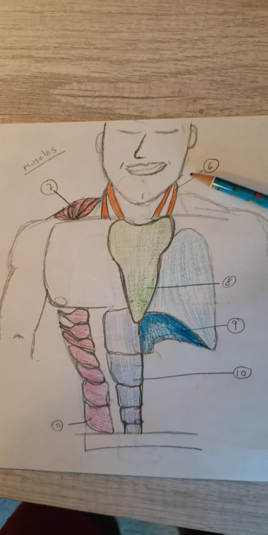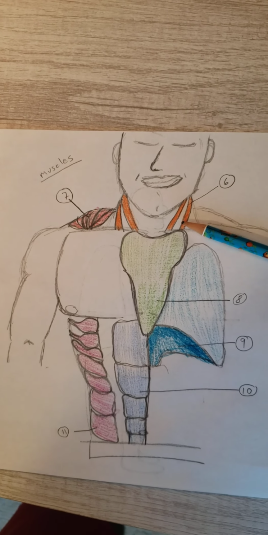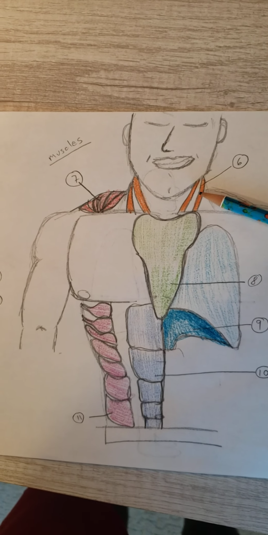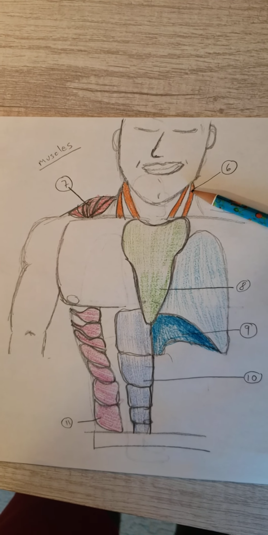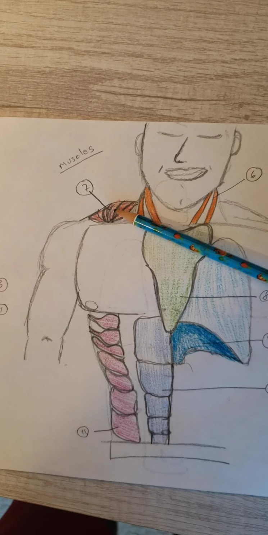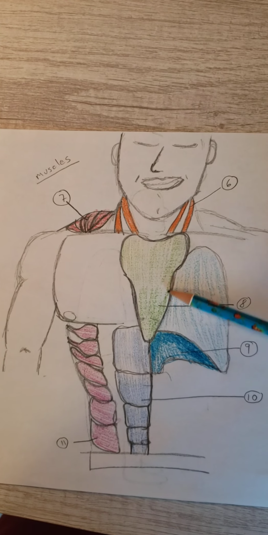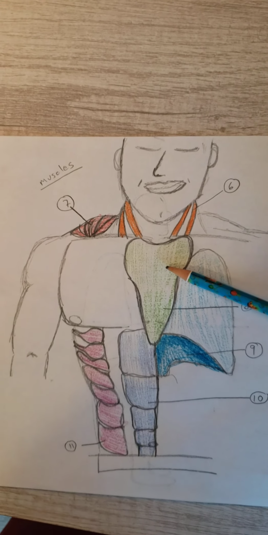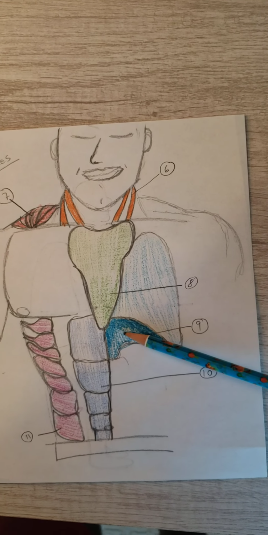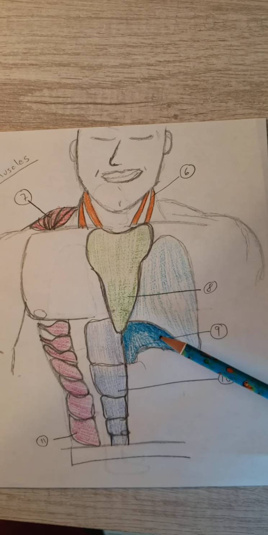Swinging over to our muscles, here in our neck we've got the sternocleidomastoid muscles. Here we have our trapezius muscles. Here in green, this is kind of an inside view, almost like an X-ray, looking inside our body. We've got the sternum. Then we have the diaphragm right here, number 9, and I drew it connected to the lungs, just for reference.